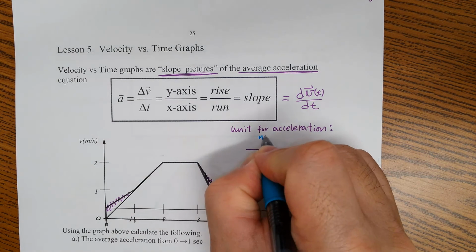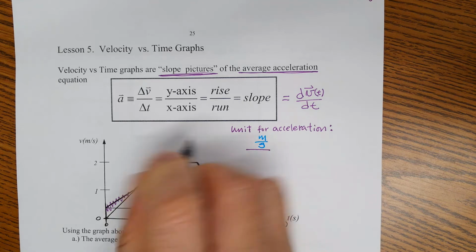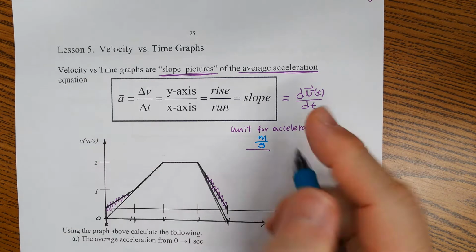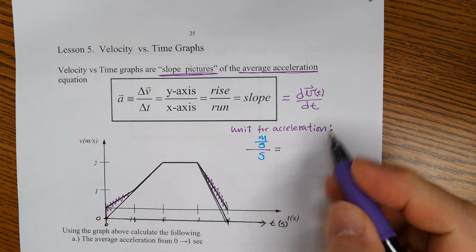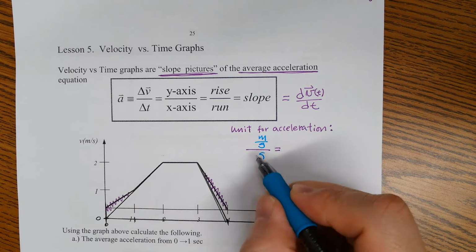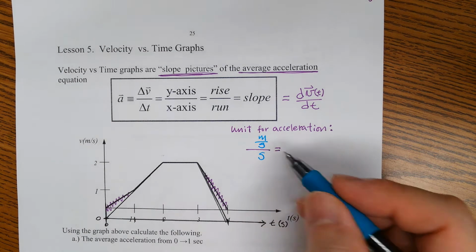Delta v has a unit of meters per second, and delta t has a unit of seconds. So I know somebody's going to say, yo, Mr. Kim, shouldn't the seconds cancel out and give you minutes or meters?